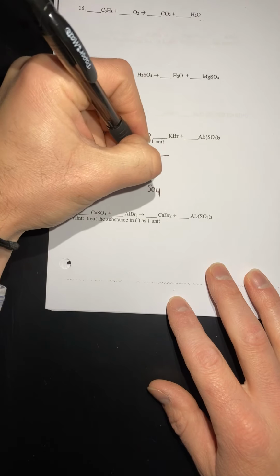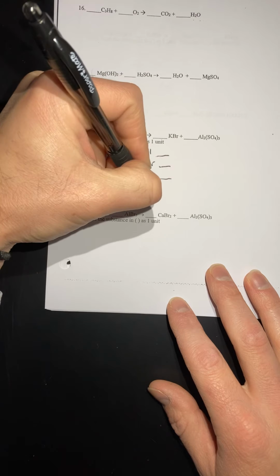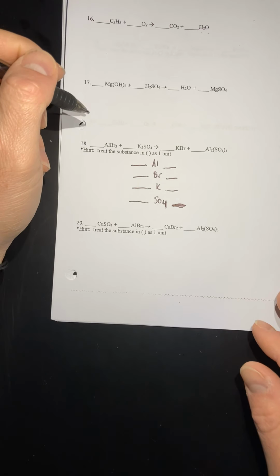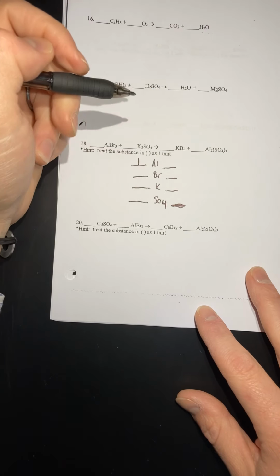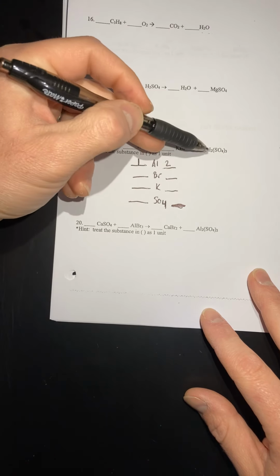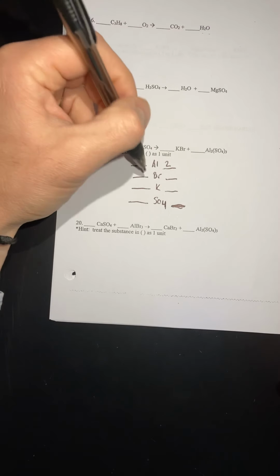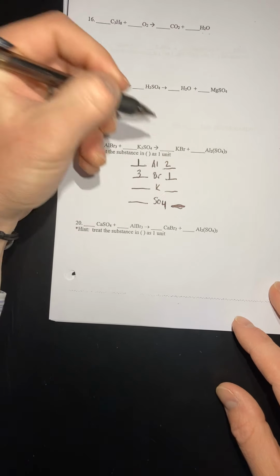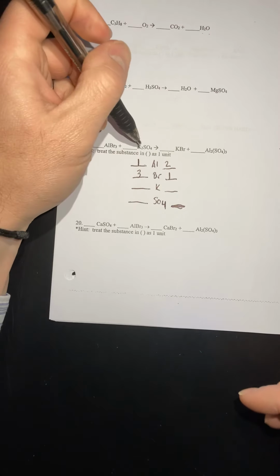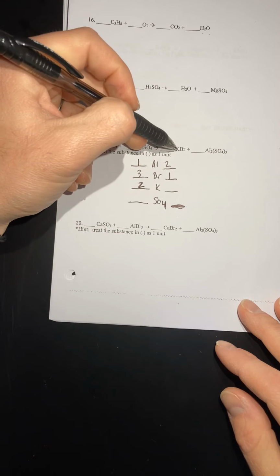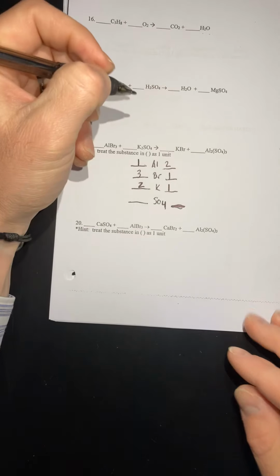So if we tally up how many we have of each one, how many aluminums do I have on the left? Just one. How many do I have on the right? One. Wait, no, two. That two right there tells me there's two. How many bromines do I have on the left? Three. How many on the right? Just one. How many potassiums do I have on the left? I have two. How many on the right? Just one.